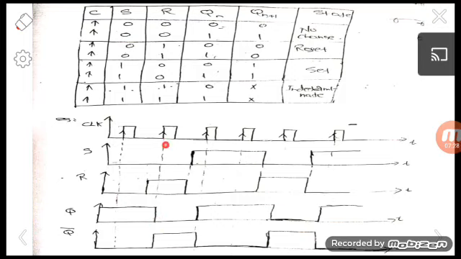The simple truth table of a flip-flop can be written like this. For S equal to 0 and R equal to 0, the Qn plus 1, that is the output after giving this input, will be Qn. That is the no change condition. Whatever may be the Qn, for the inputs S equal to 0 and R equal to 0, it will keep on like that. For S equal to 0 and R equal to 1, Qn plus 1 will be 0. For S equal to 1 and R equal to 0, the Qn plus 1 will be 1. For S equal to 1 and R equal to 1, it is an invalid state. So that's about our SR flip-flop. And also this is the internal diagram of an SR flip-flop.